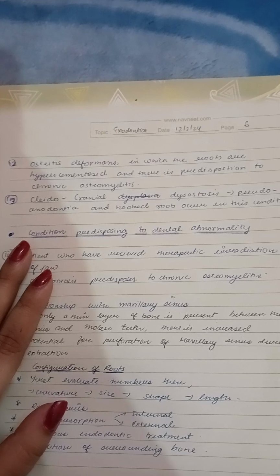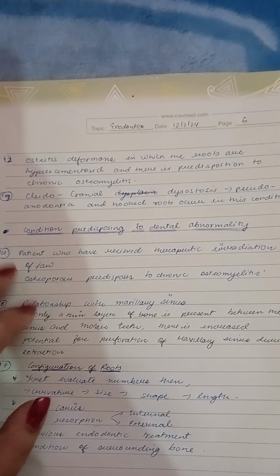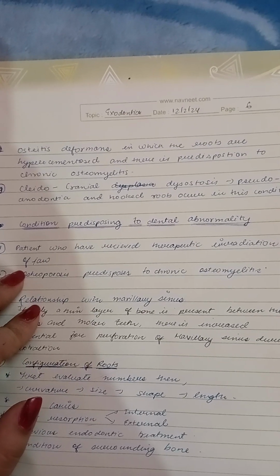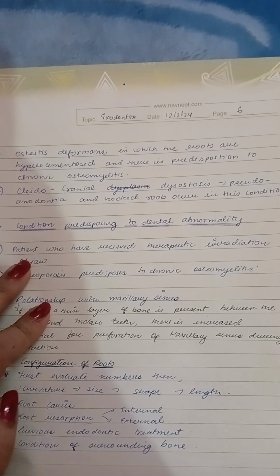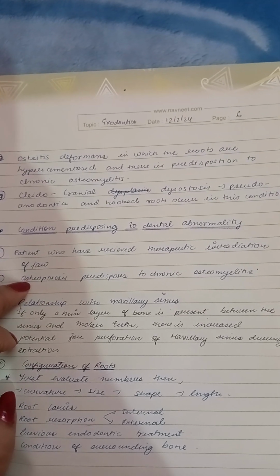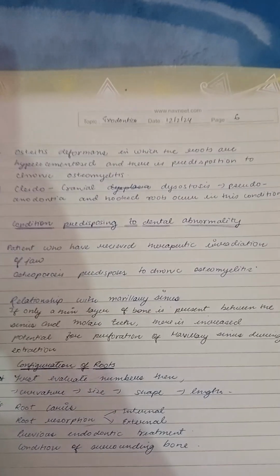Now, conditions predisposing to dental abnormalities, for example, a patient who has received therapeutic irradiation of the jaw, this we will come to know in medical history. Then osteoporosis predisposes to chronic osteomyelitis.